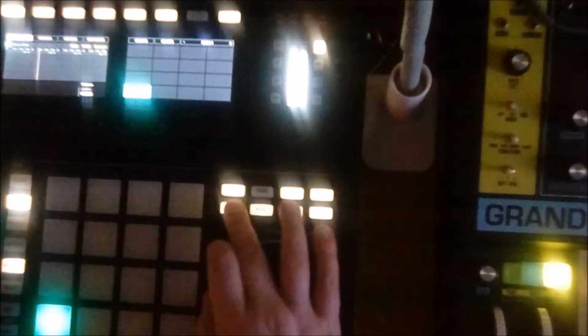So there's space, so we're going to create a 4-bar pattern, and I'm going to wing this here. Should quantize that. I played poorly. Undo that and redo it. Man, I can't hit the timing.